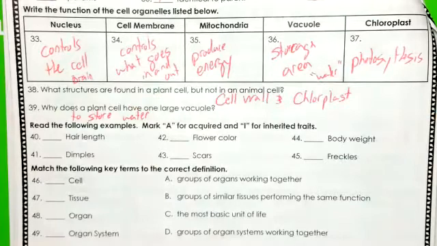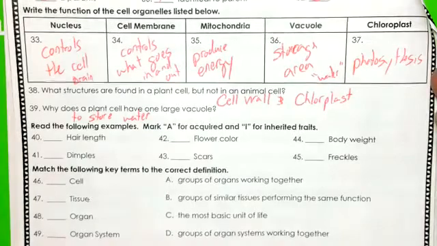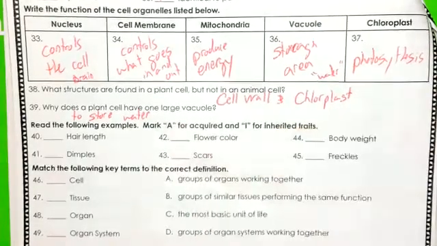Animals can store water in all kinds of things. Our muscles, our stomach, all right, our blood. But plants can't store water that way. They have to store water at a cellular level inside their cells. They have to store it inside their cells. So to store water.